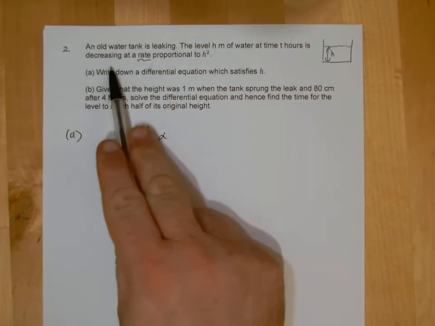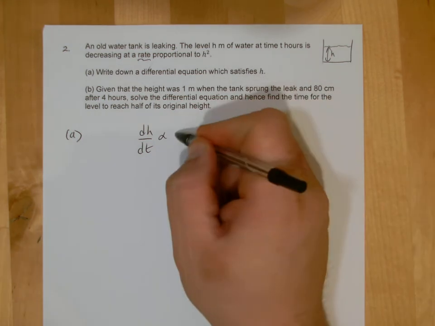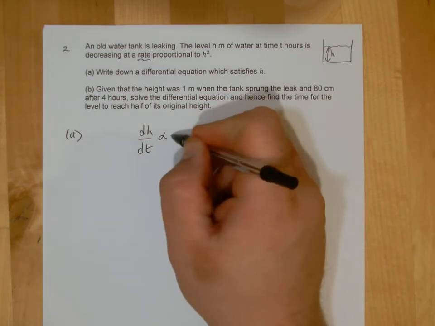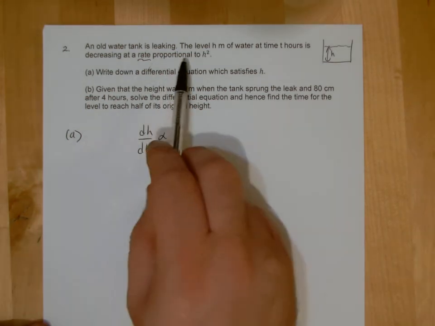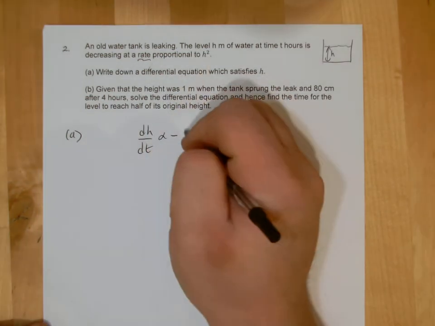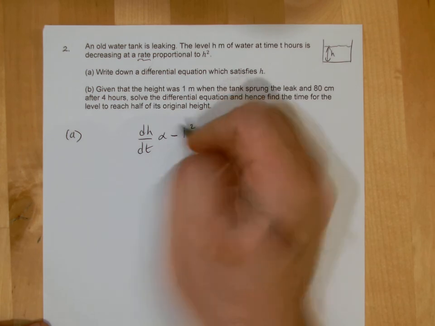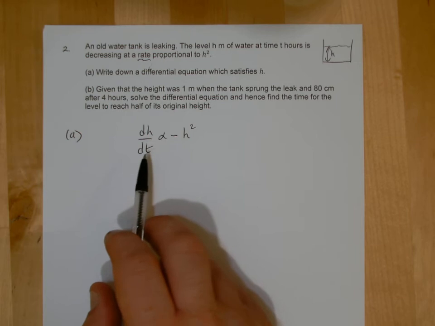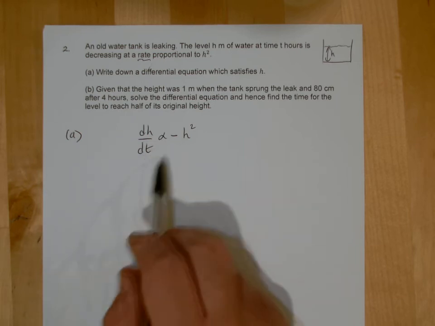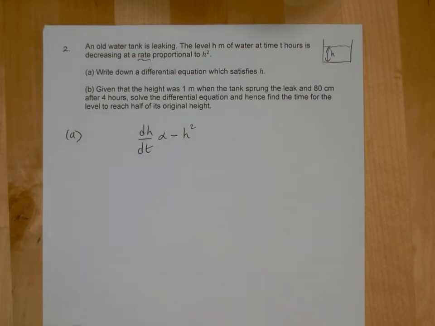And because it's decreasing, it's going down, so dH/dt will be negative. It's got a negative gradient. If it was a curve, you'd see it falling, so you'd have a negative gradient there. And proportional to then H squared. So that's explaining the relationship between how the height is changing over time. It's proportional to this here.